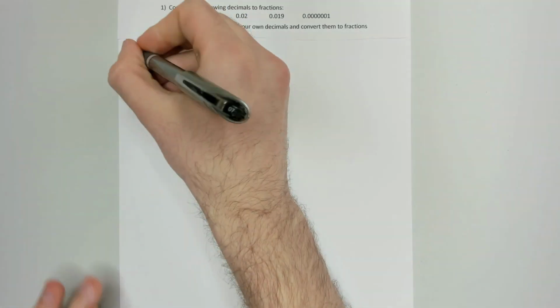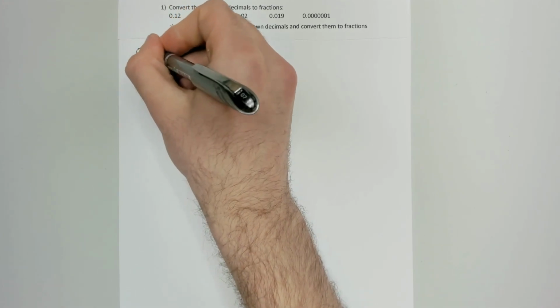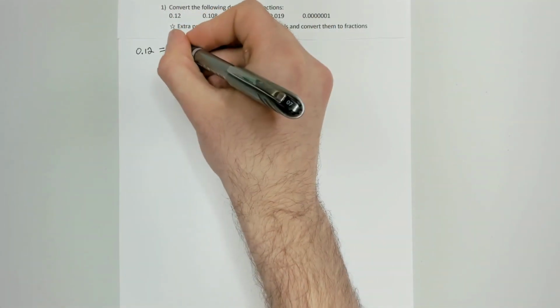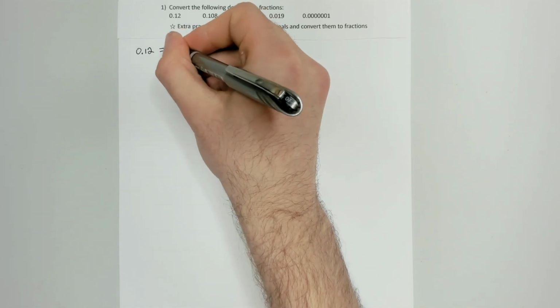Alright, so to get started, we've got a pretty standard type of problem: convert the following decimals into fractions. So let's go ahead and do it. We'll start with the first one, 0.12. The method we saw to convert decimals into fractions is we took the decimal part, the 12, and put it in the numerator of our fraction.